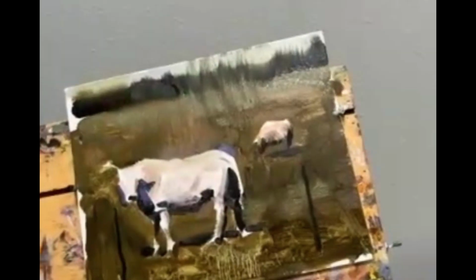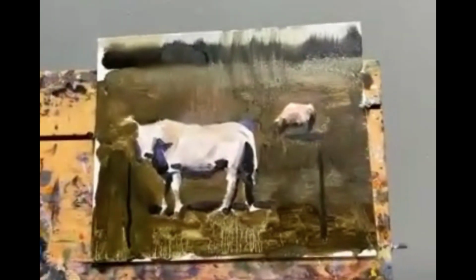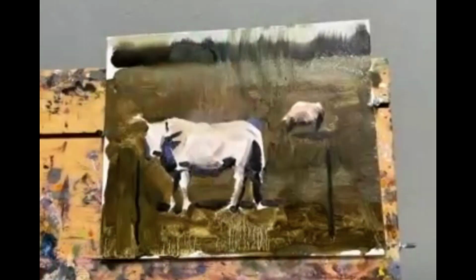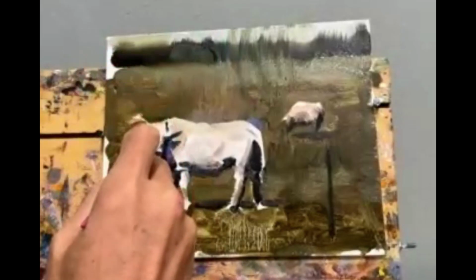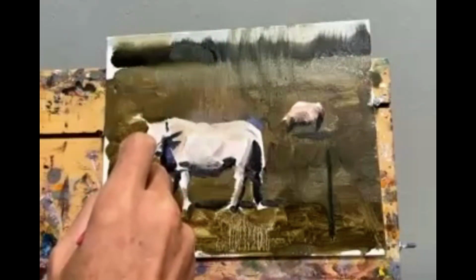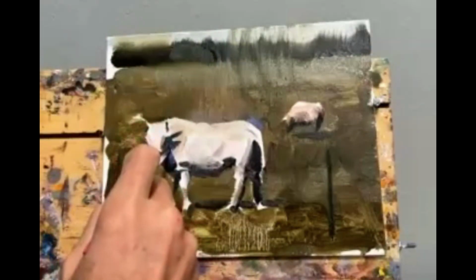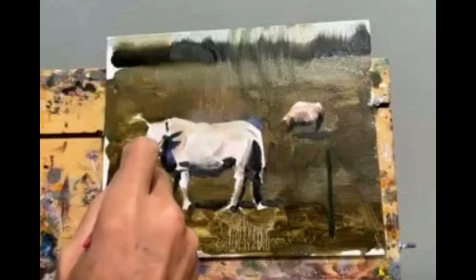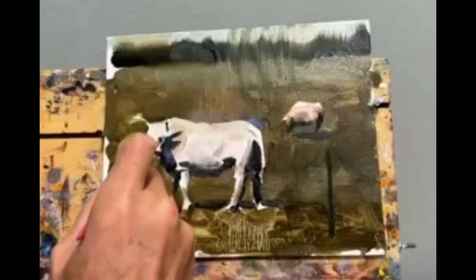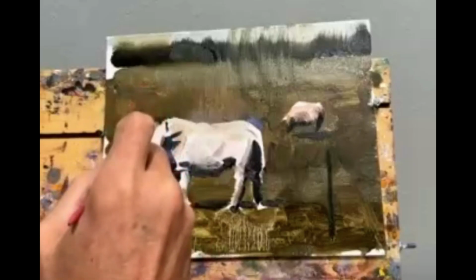I want to find out where this section is, because that's also where the horn's going to be. That's going to help me find where the ear is. The other side of the skull is right over here. That's where the other horn starts. It's just a small little indication, and it's those little things that start to make the shapes feel more specific. So by finishing off the painting, I'm now zooming in to these small areas.